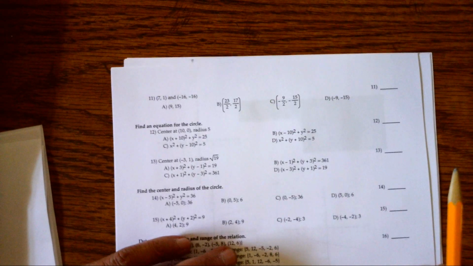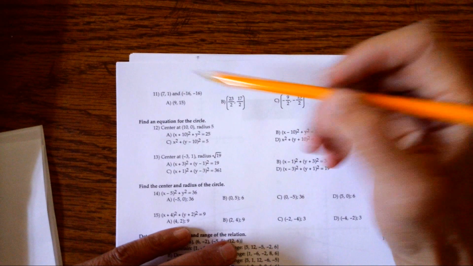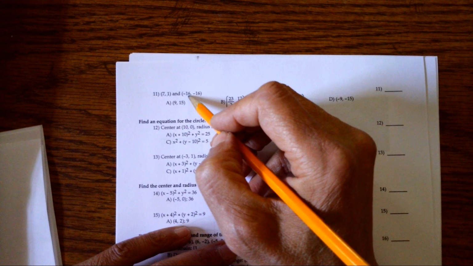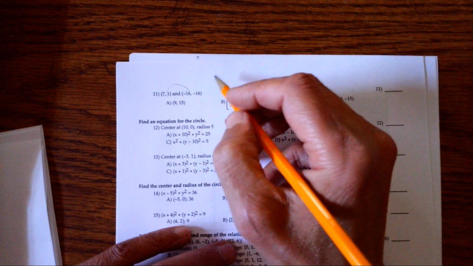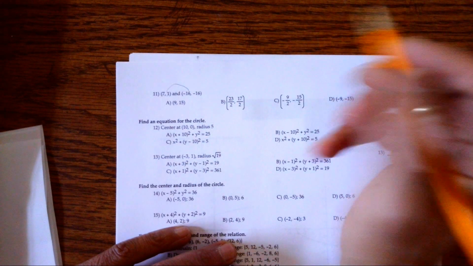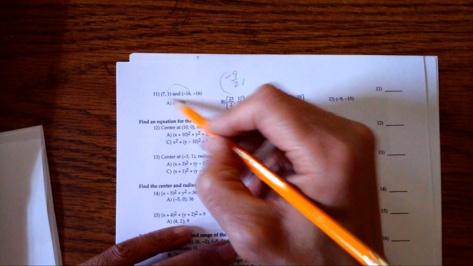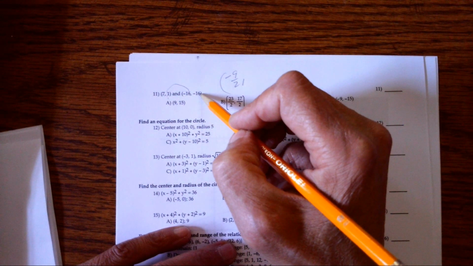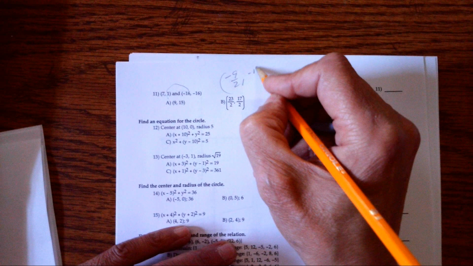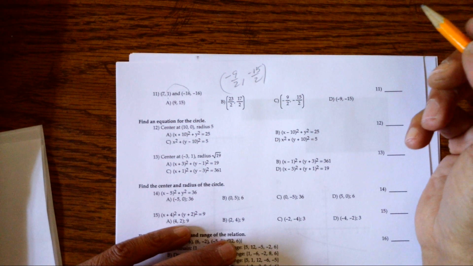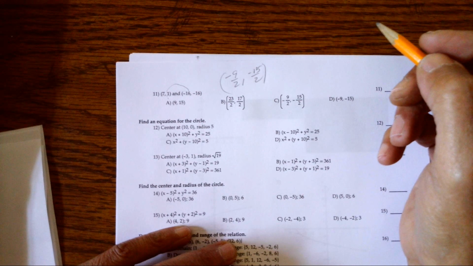Alright, midpoint. Let's average out the x values. Let's see, 7 plus a negative 16. Sum there is a negative 9. I'm going to cut that in half. Then 1 plus a negative 16 is a negative 15, and I'm going to cut that in half. Average it out. That's what the midpoint is, the average of the x's and the average of the y values.